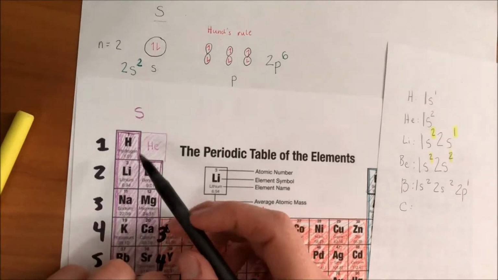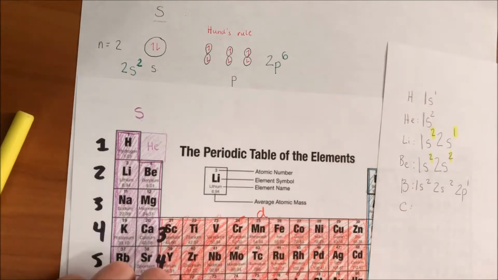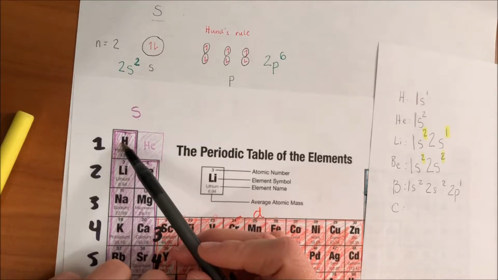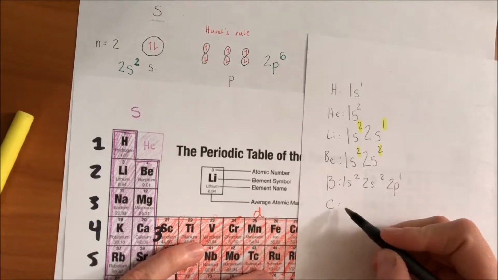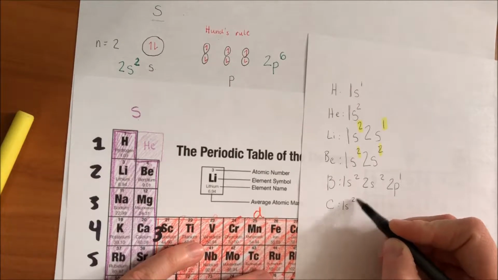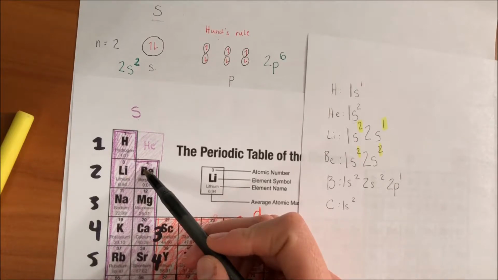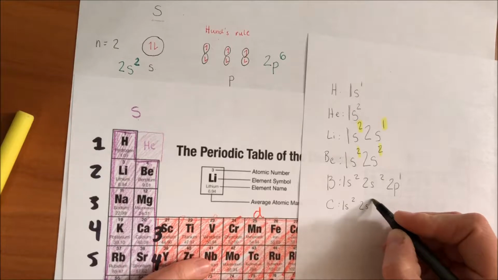Again, we're going to start here on the periodic table and follow the key to work our way down. The first 2 electrons for carbon will be placed in the 1s orbital. So we'll have 2 there. Then the next electrons will be placed in the 2s orbital, which we also know can hold a maximum of 2 electrons.